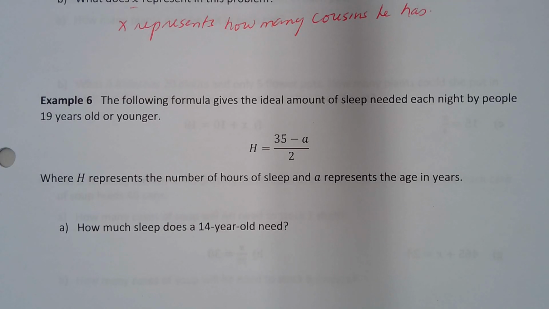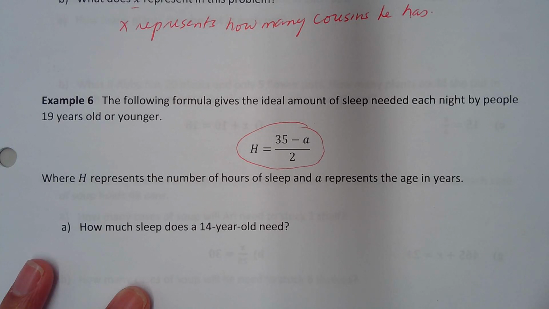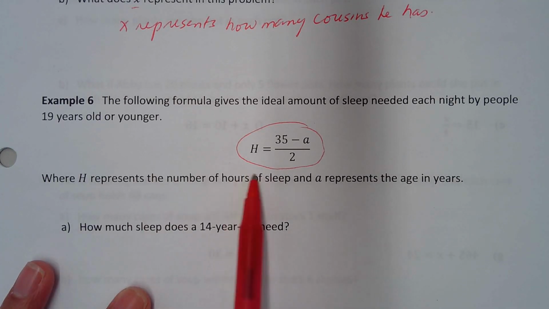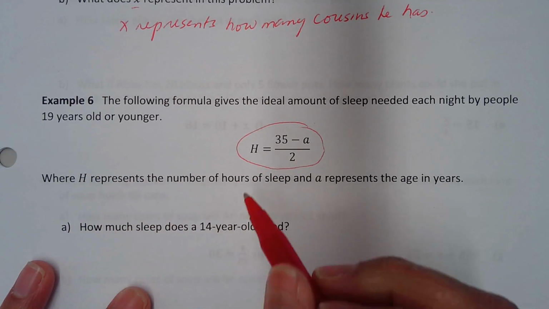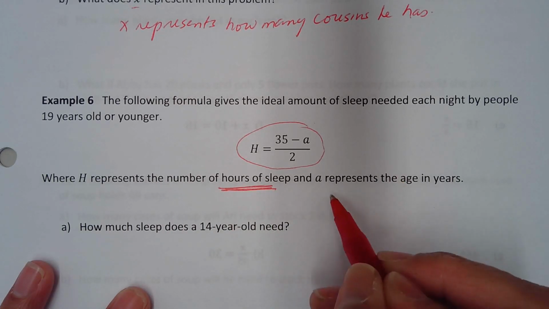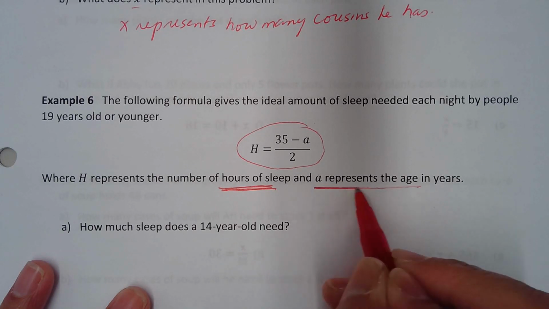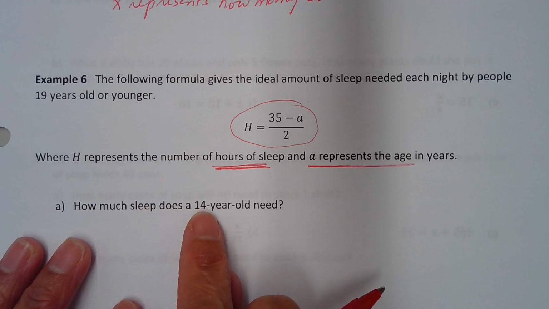Okay, number 6. The following formula gives the ideal amount of sleep needed each night by people 19 years old or younger. So this formula only works for 19 years old and younger. Here's the formula. What does the H represent? H represents the number of hours of sleep. And what does the A represent? A represents the age.